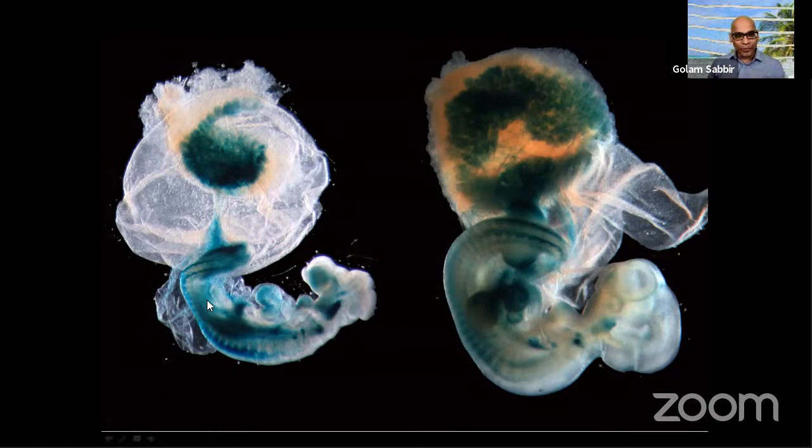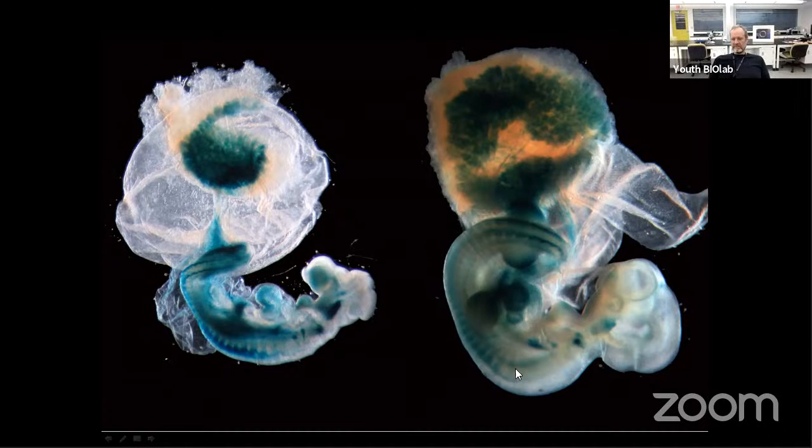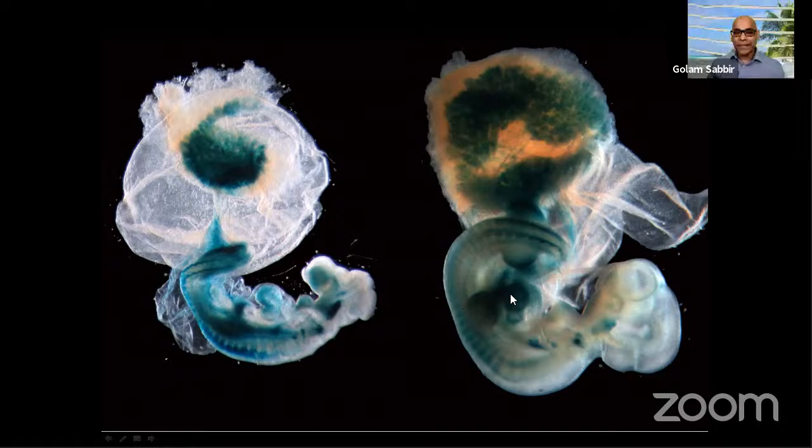So this is a picture showing two mouse embryos. On your right is a placenta. This circular object is the placenta. And then this is the mouse embryo, and you can see the head. Can you see my mouse moving? Yeah, we can see it. This is the head, and this is the spinal cord, and this is the heart and the liver, and you can see the tiny limbs which are forming. This is a very early stage embryo, and this green color represents the expression of a gene.